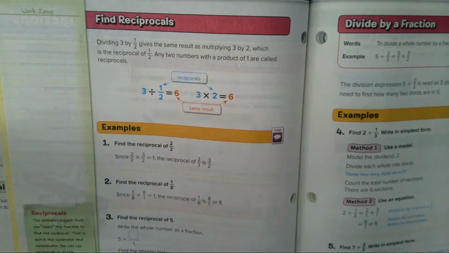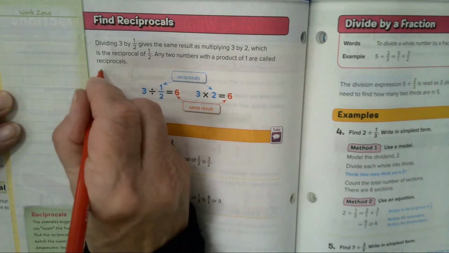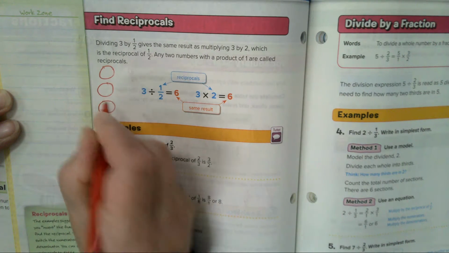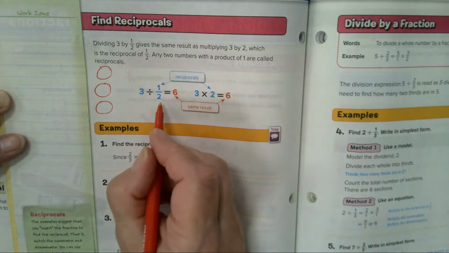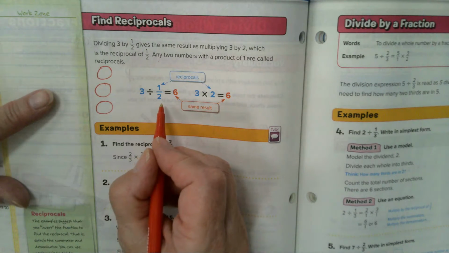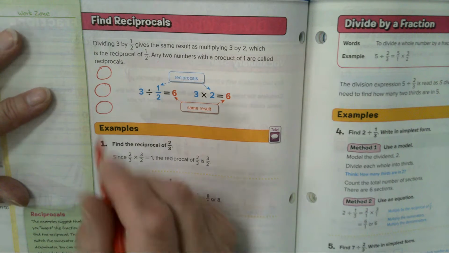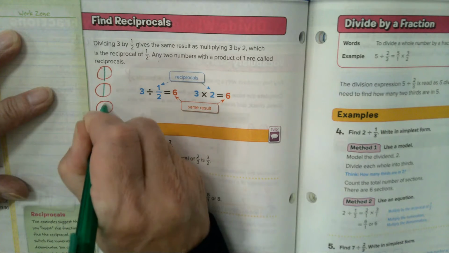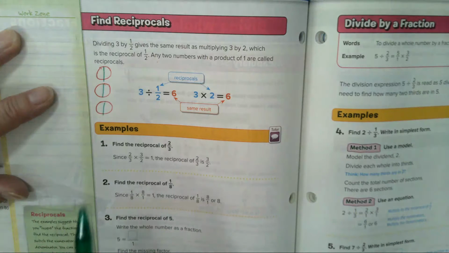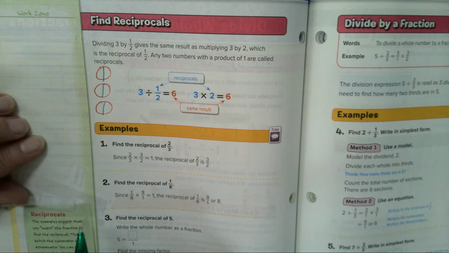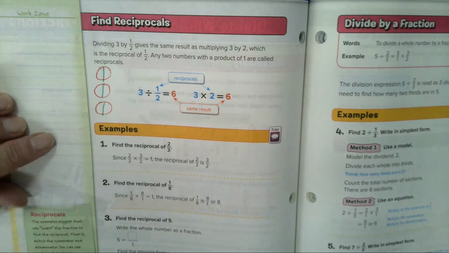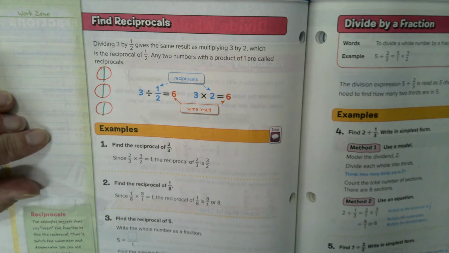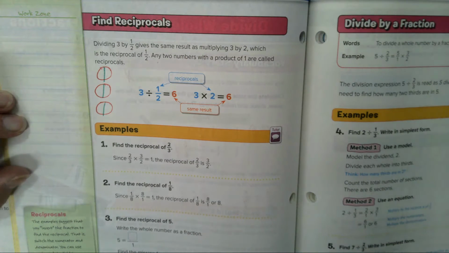Now, what are they doing here? Let me just show you. If I have 3 circles, and the question is, when you have 3 divided by 1/2, they're asking, how many 1/2 live in 3 circles? Well, you just cut it into halves. And there are 6 halves in 3 circles. Do you see how they get that answer now? Whenever you're dividing by fractions, your answer usually is bigger than the number that you are dividing, unless it's a mixed number.